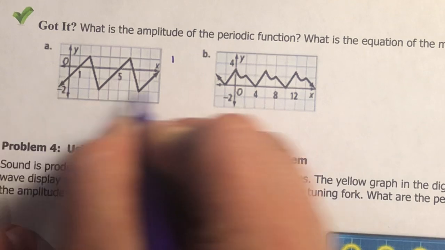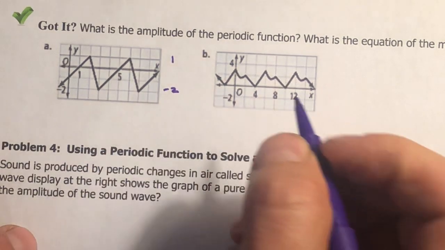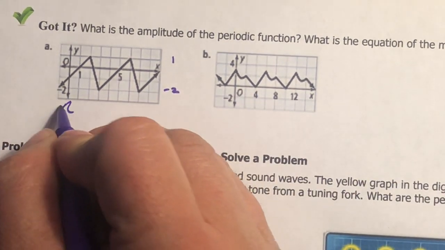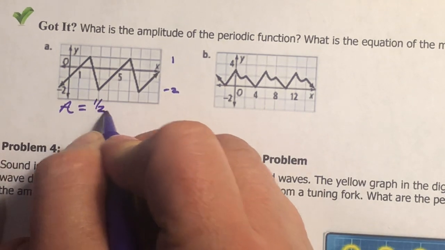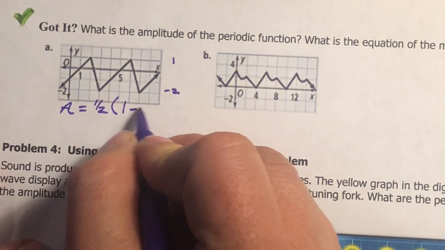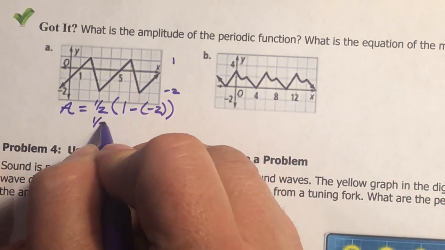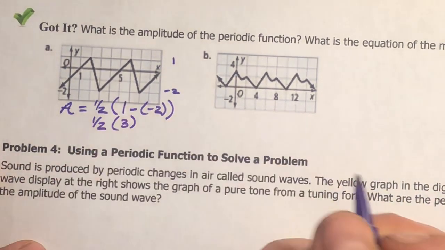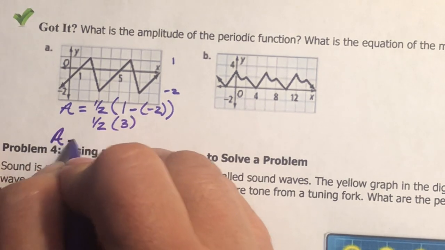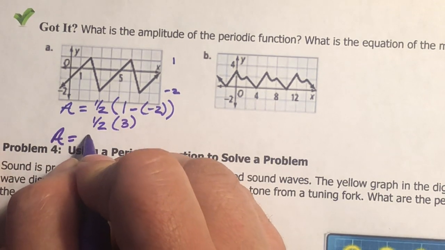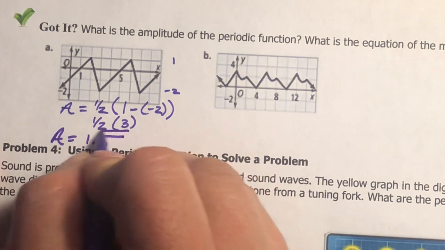My minimum is -2. So here we go. My amplitude is 1/2 times 1 minus -2, so 1/2 times 3. That comes out to 1.5.